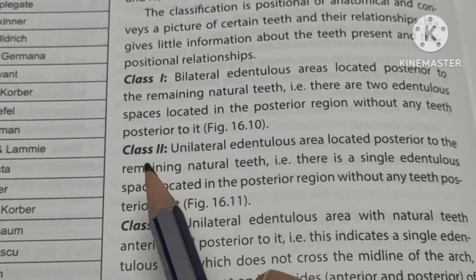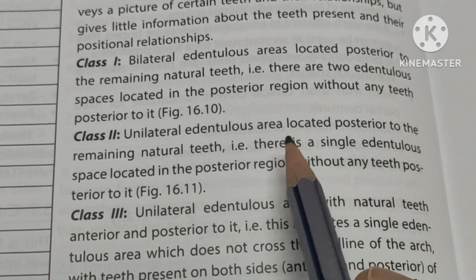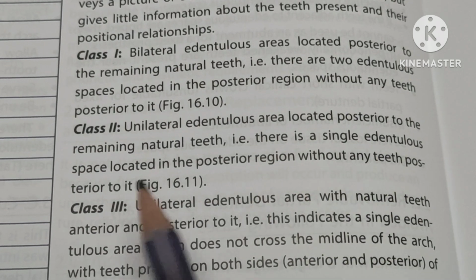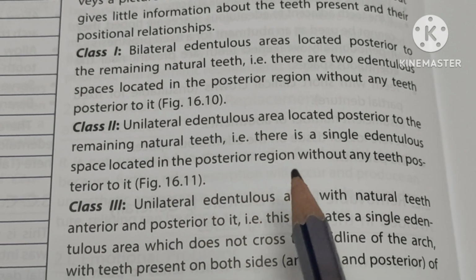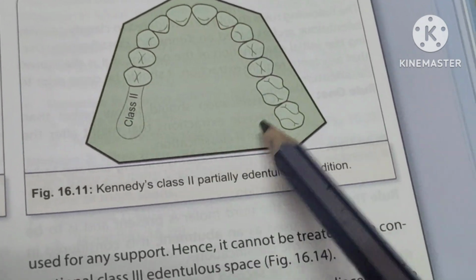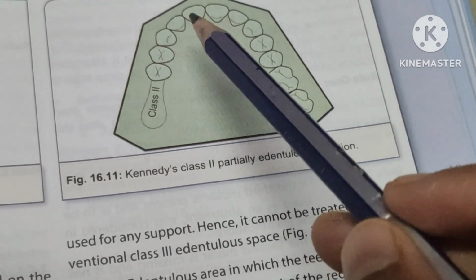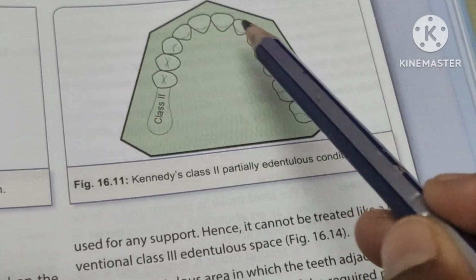Now class 2: there is a unilateral edentulous area located posterior to the remaining natural teeth. That is, there is a single edentulous space located in the posterior region without any teeth posterior to it. So this is the example showing the unilateral edentulous area that is located posterior to the remaining natural teeth.